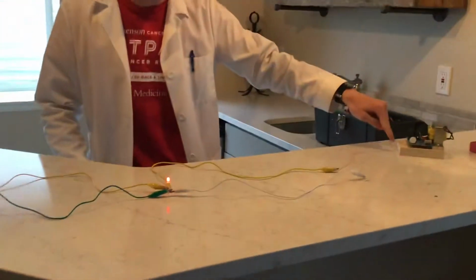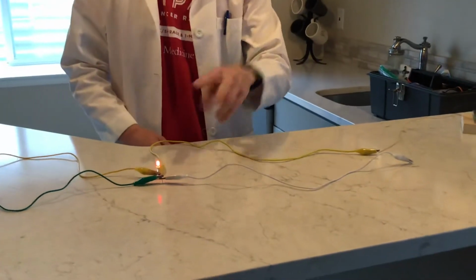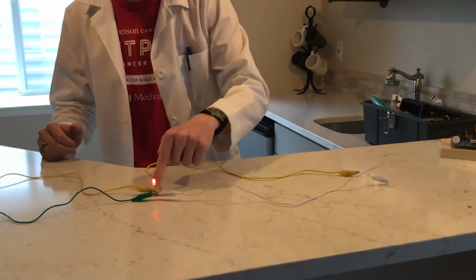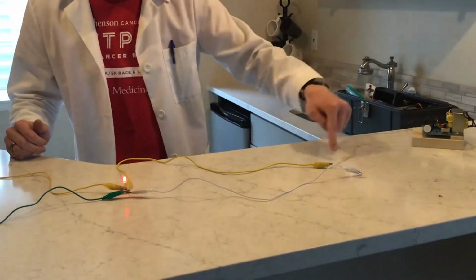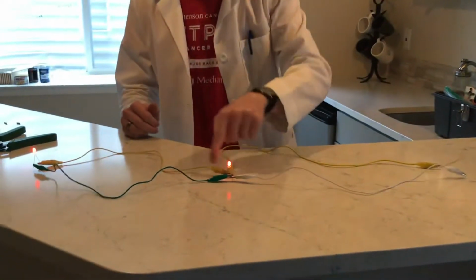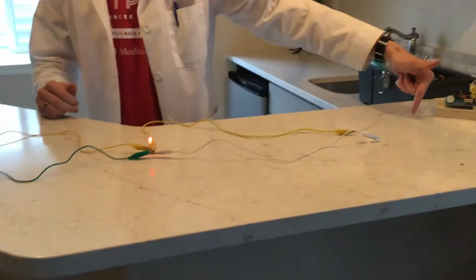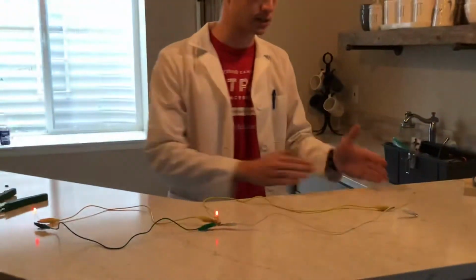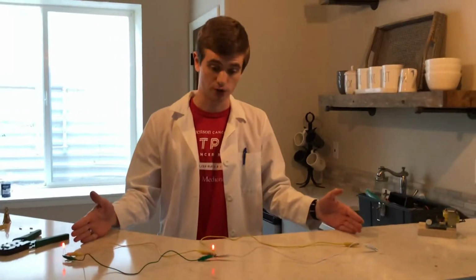So we have electrical power flowing through this circuit, and we actually really have two circuits contained in one here. We have one circuit that goes through here, if you follow the wires in that direction, and we have another circuit that flows through this bulb here. So we really have two circuits contained in this one parallel circuit configuration.